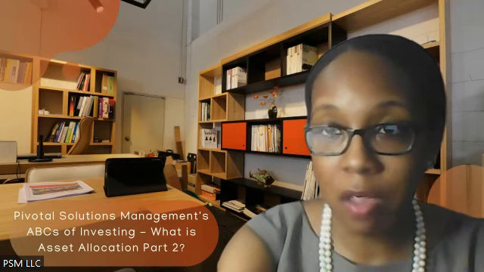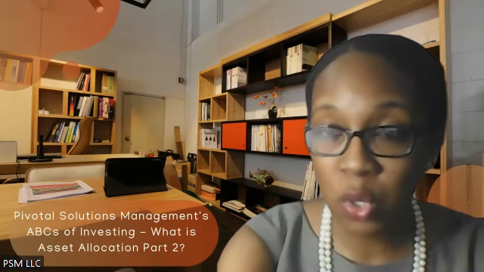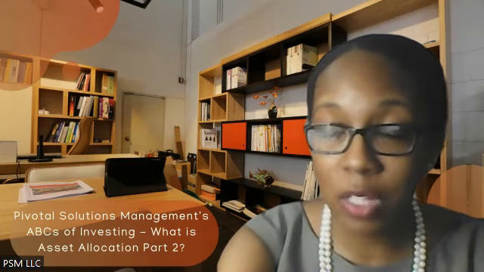With target date funds, they typically rebalance themselves, and as they move closer towards the target year, they tend to become less aggressive. Why? To preserve investment so people can have their money once they reach their target year.